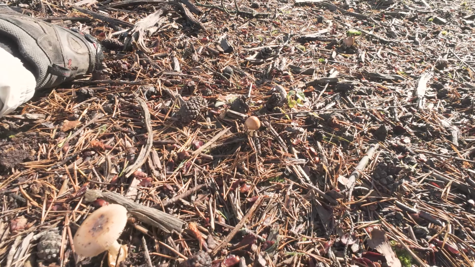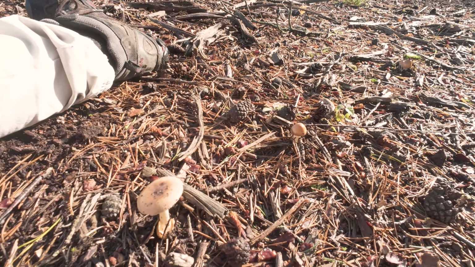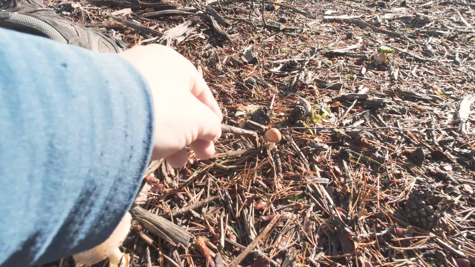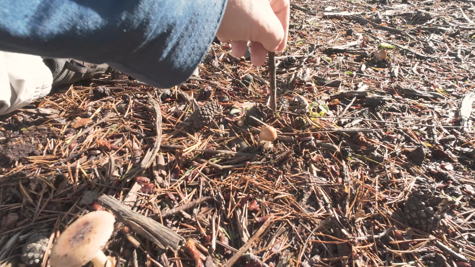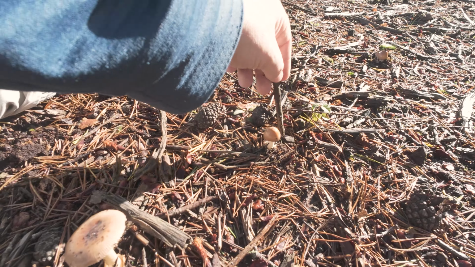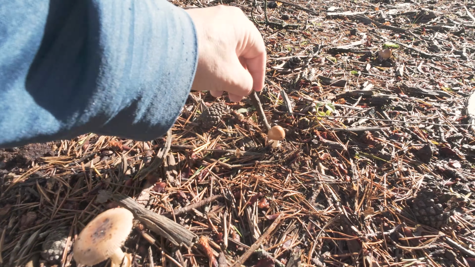So you found the subject you want to take a photo of. So here's tip 3: do some prep work. Clear the ground of any debris, and clear the mushroom if there's any on the mushroom if you can, without trying to disturb it too much. Just brush some of that away.